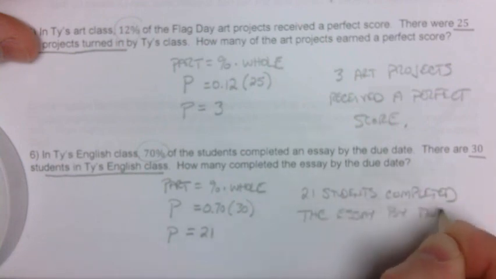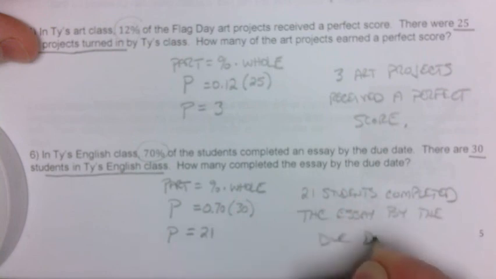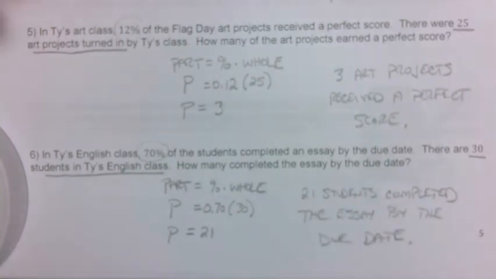Okay, so using the percent equation can help us answer these questions. Part, percent, whole, we're always going to be given two of these values that we can plug in, and then we just use our algebra to figure out the missing one.